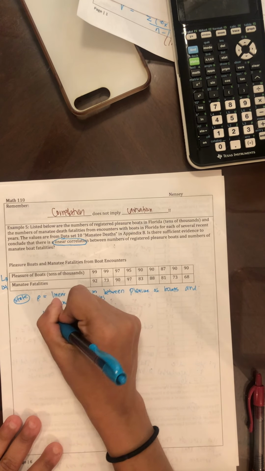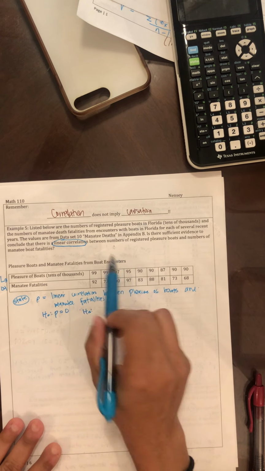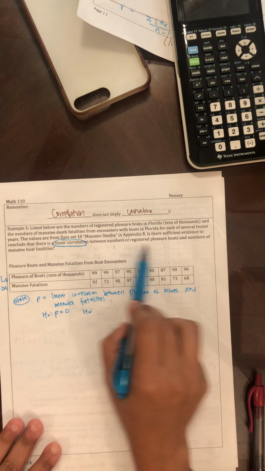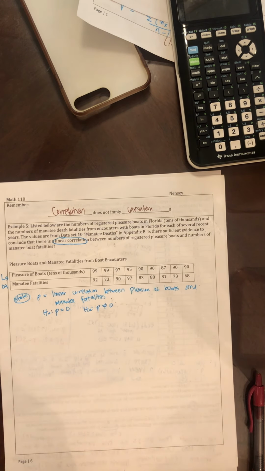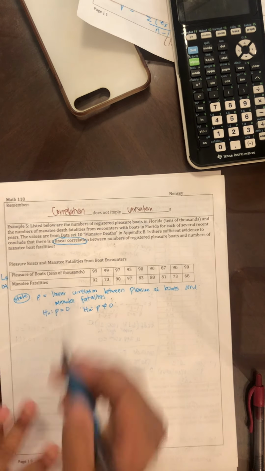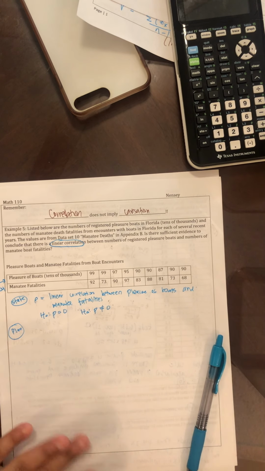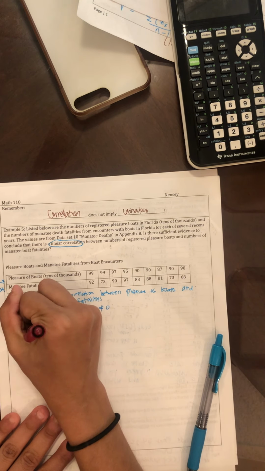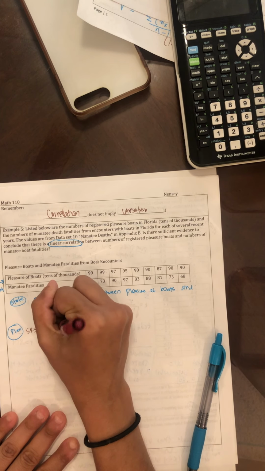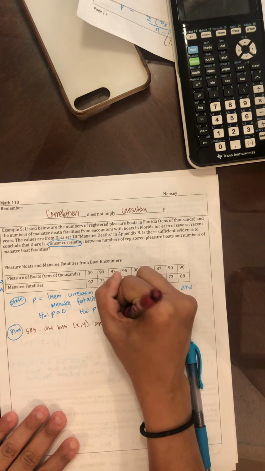Okay, my H0 is that there is no association, and my Ha, since it says is there evidence to conclude, it doesn't say less than or greater than, so we're going to say rho is not 0. Usually it's not, but you might see it. All right, let's go ahead and do the plan part. So for our plan part, well, I took this from your book, so I'm assuming it is SRS, and both x and y are quantitative data.